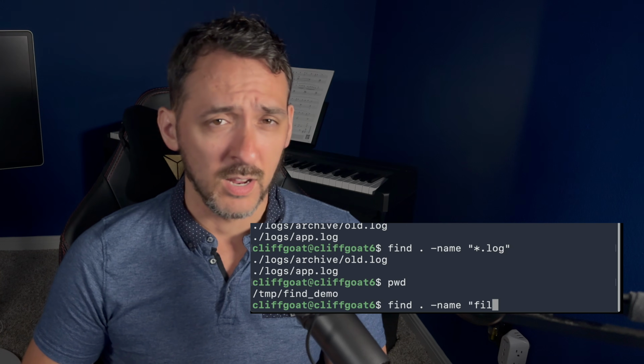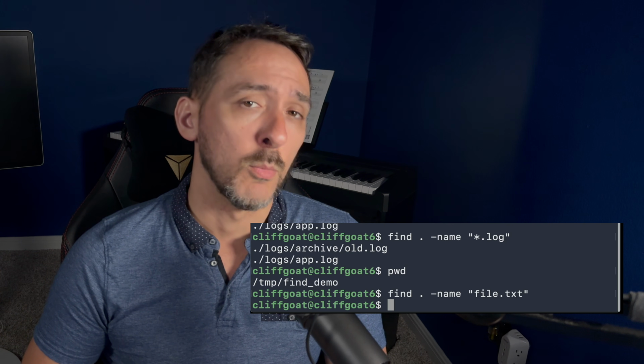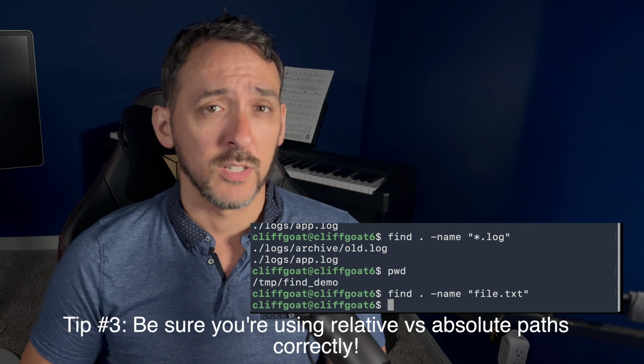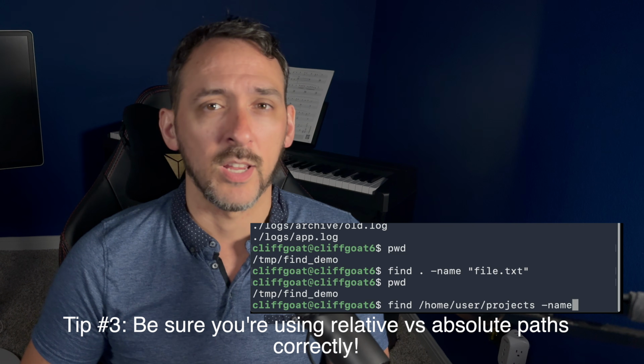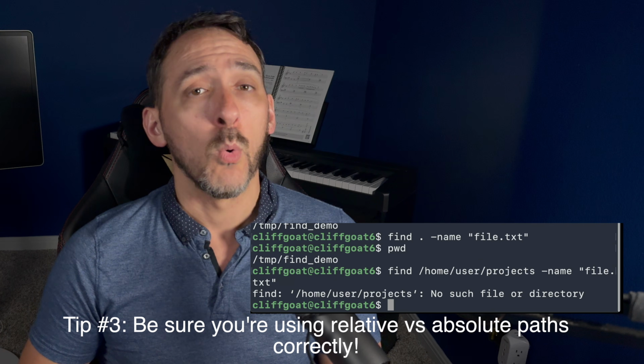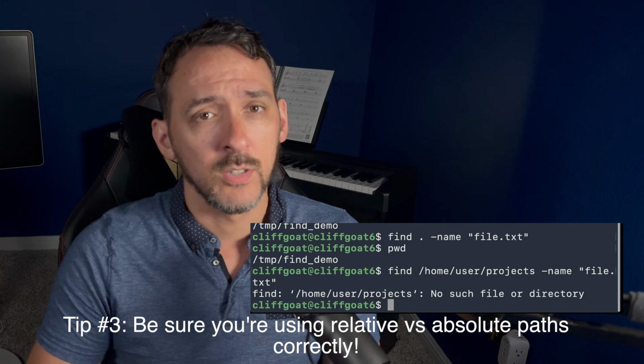And then mistake number 3 is path confusion. So find dot -name open quote file.txt versus find /home/user/projects -name and then your file name. One is relative, one is absolute. Know which one you're using between relative and absolute.